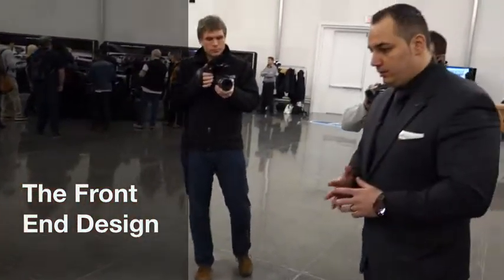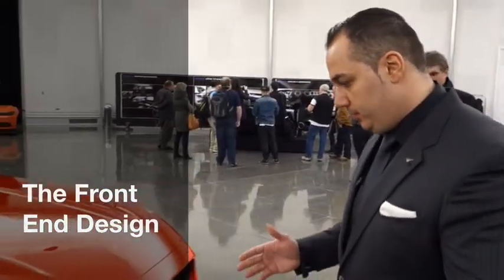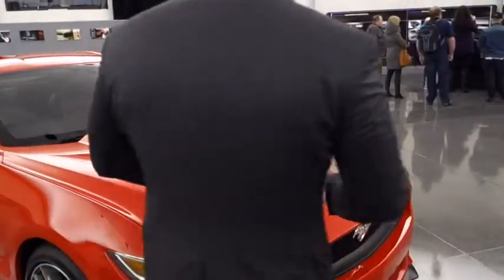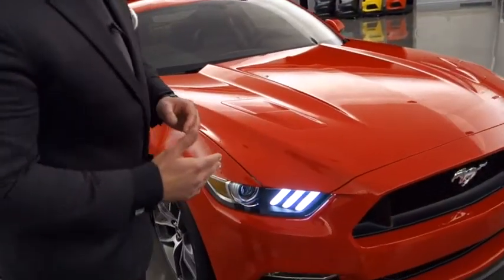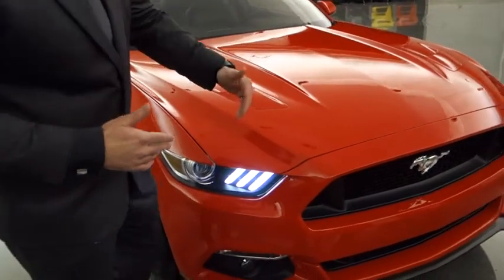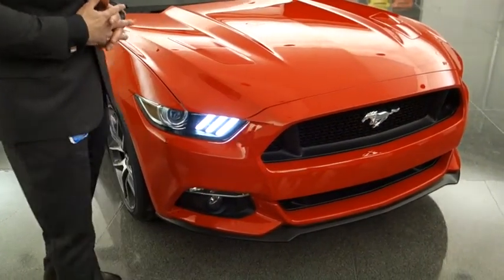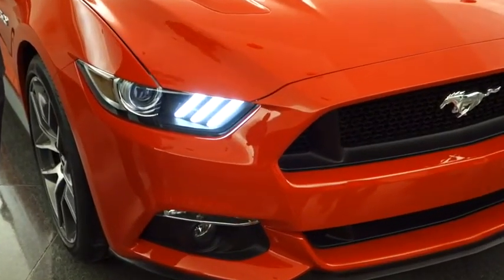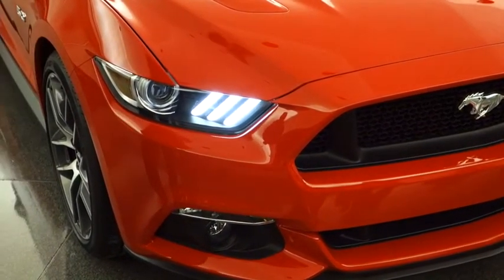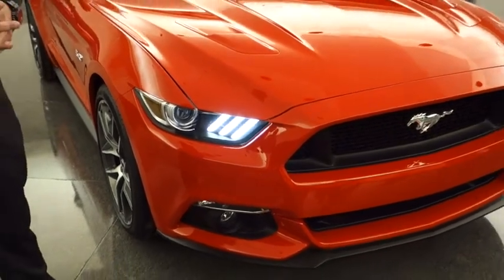Again, what I was telling you guys about the backlights, the taillights, the tri-bar, we thought it would be really cool to have a signature element on the front as well, which are these shark gills, which actually light up at night. So you're always going to recognize there's a Mustang coming at you, and once it passes you, you're going to see there's a Mustang in front of you.